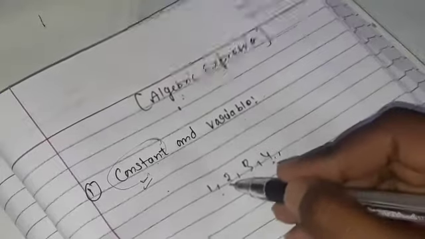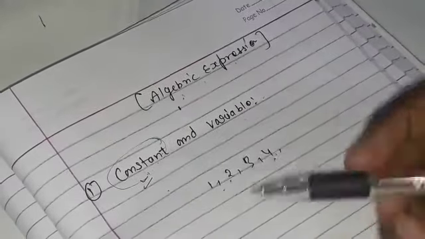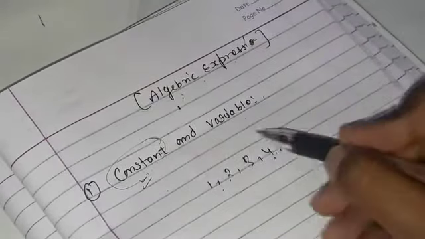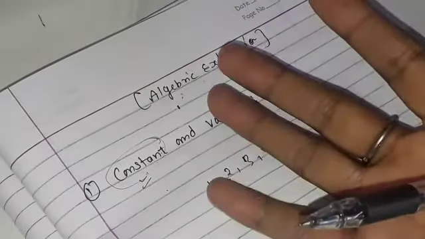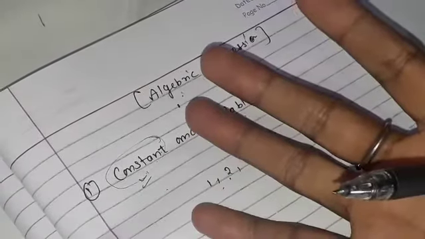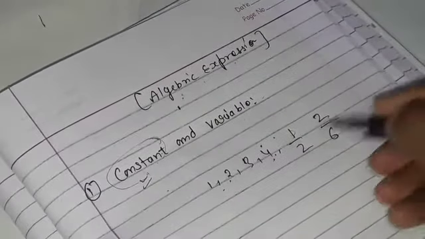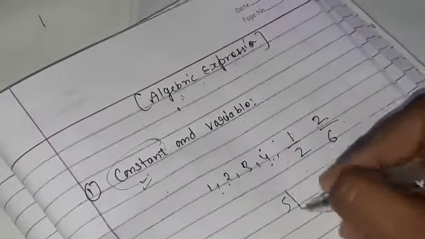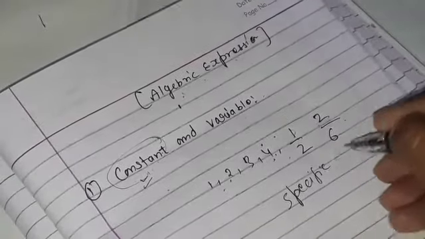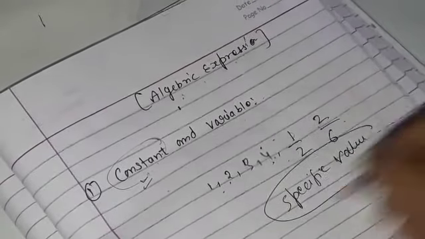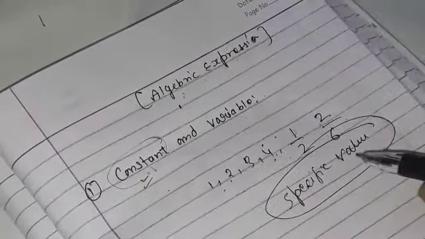If I am talking about 2, so what is the meaning of that? 2. 4, what is the meaning of 4? These are 4. If I am talking about 1 by 2, 2 by 6, they all have a specific value. So we can say these all are constant.